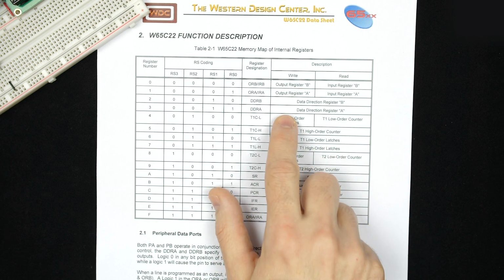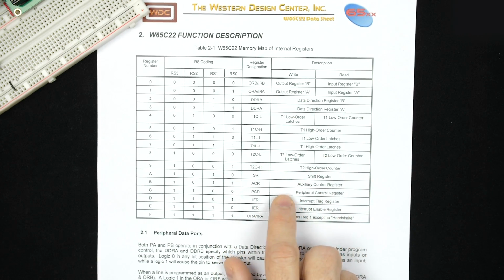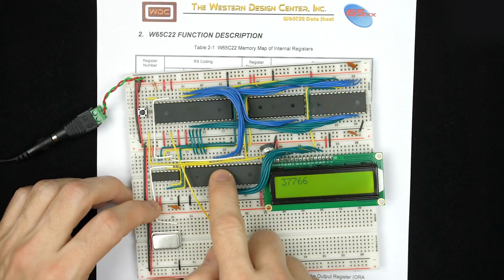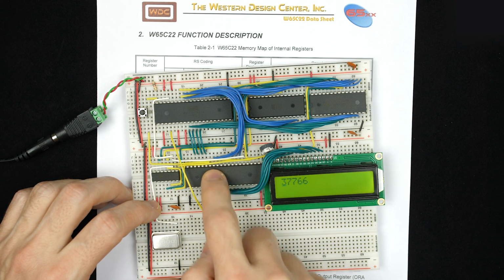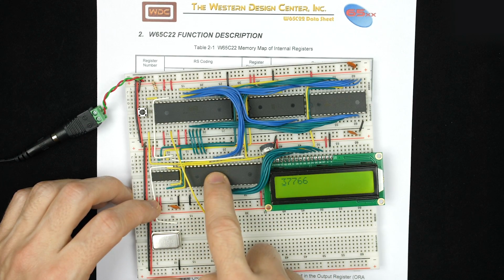Those are the first 4 registers, but there are a bunch of other registers you can see here to perform other functions on the 6522. That includes a couple of registers for interrupts. That's because we can use the 6522 interface chip to generate various types of interrupts and interface with the 6502 processor in order to make it easy to handle those interrupts.